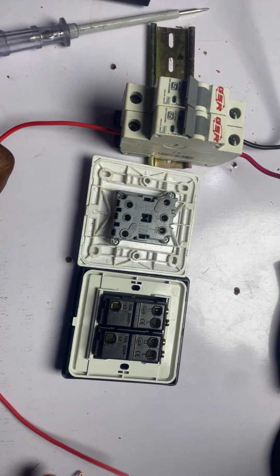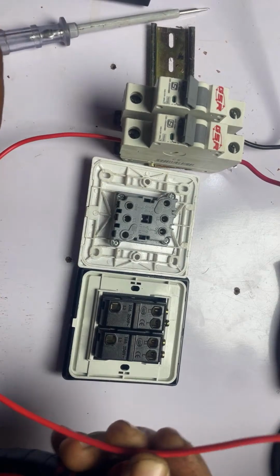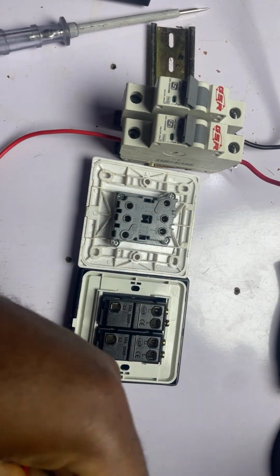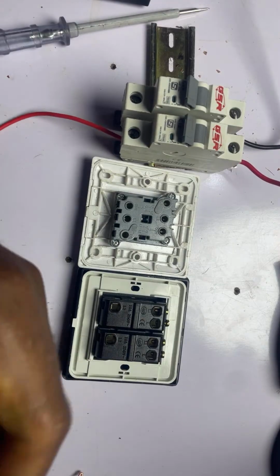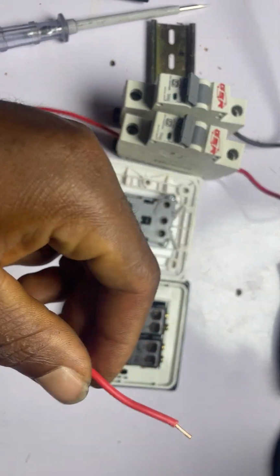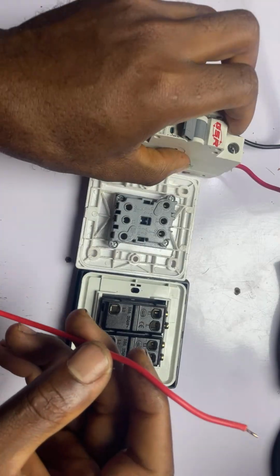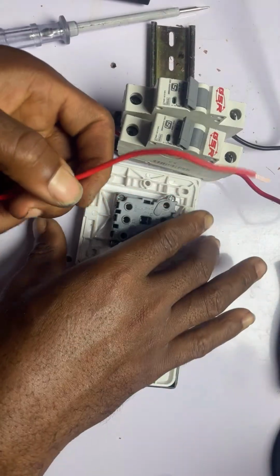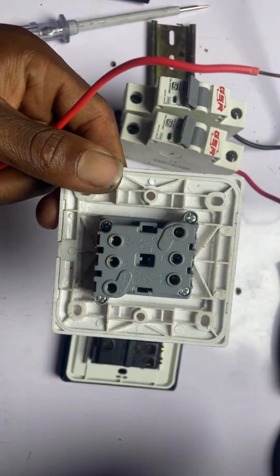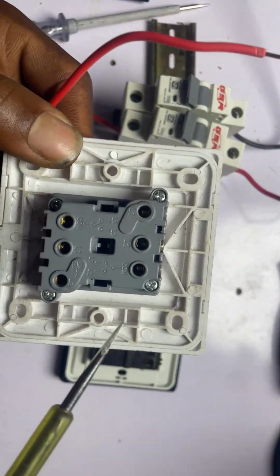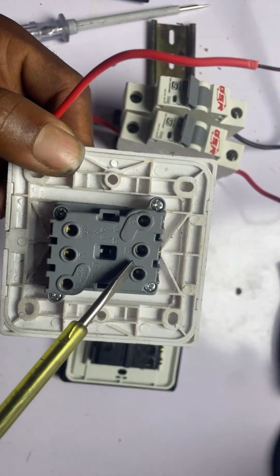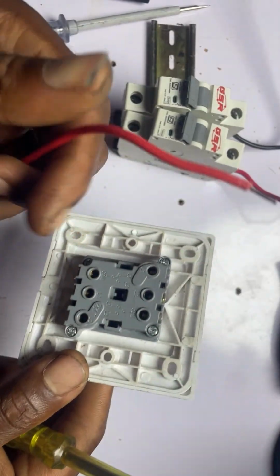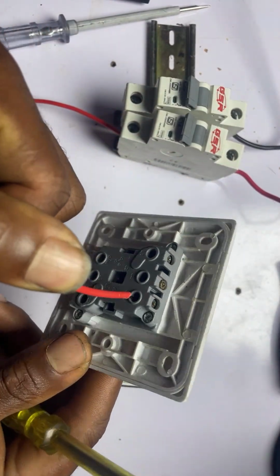So now, you connect a live wire from your breaker this way, and you look for this common terminal here. This COM here is the common terminal. This is where you are going to connect your live wire. You put it this way here.